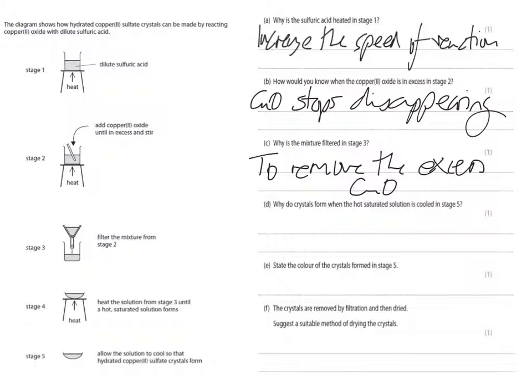Now, when we start heating here, crystals start to form in this hot saturated solution. And the reason for that is that the actual crystals only start appearing when they start to cool. In actual fact, they usually start appearing around the side of the crucible.